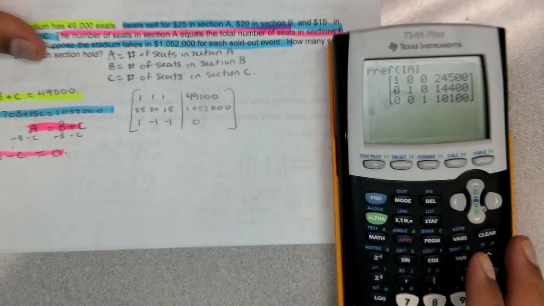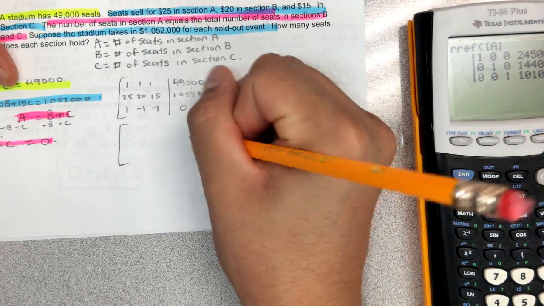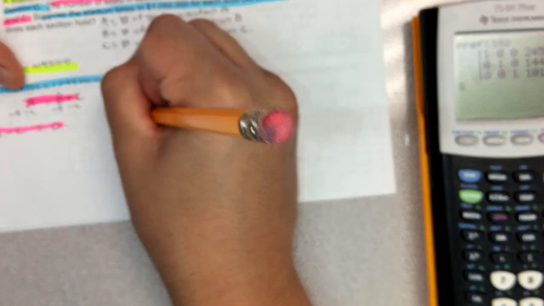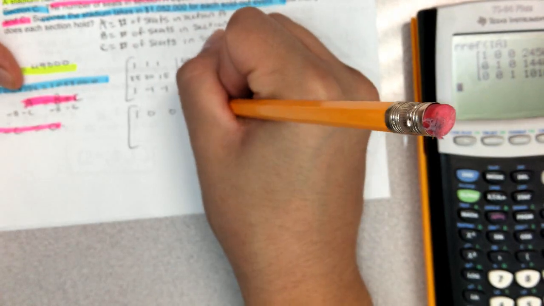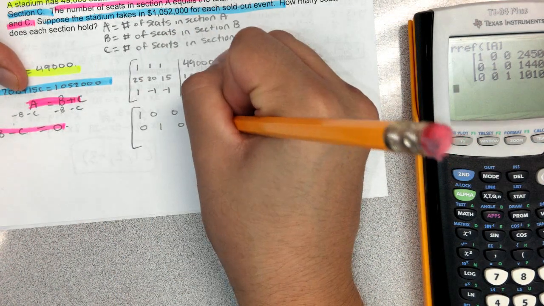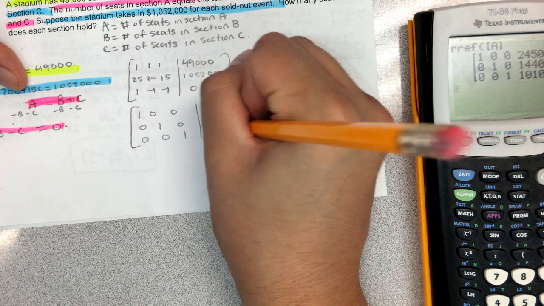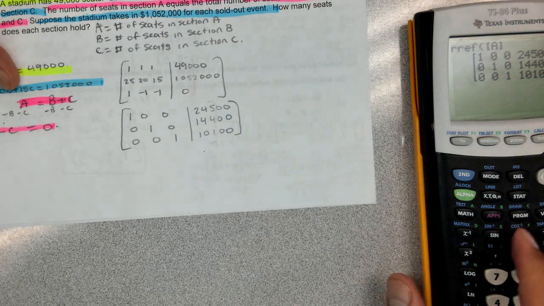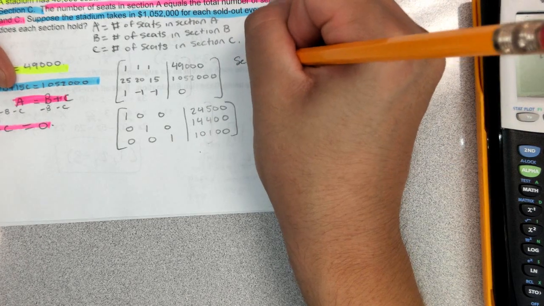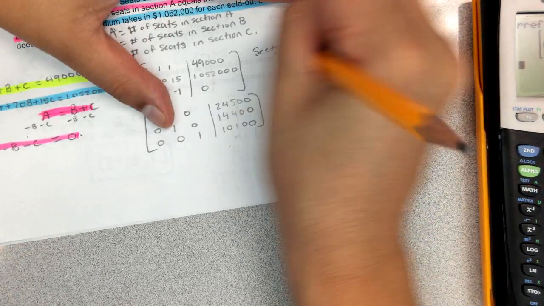All right, so in reduced row echelon form, we get 1, 0, 0, 24,500. Second row, 0, 1, 0, 14,400. And then last row, 0, 0, 1, 10,100. So what this is telling us is section A, here, let me write this.